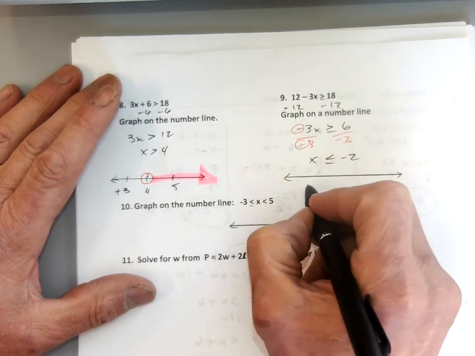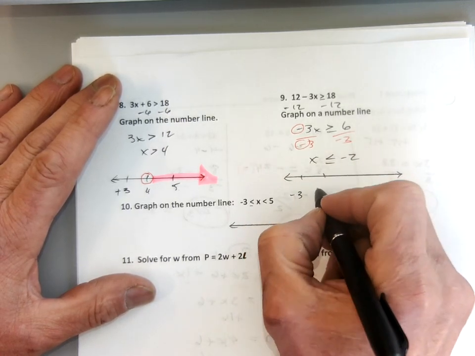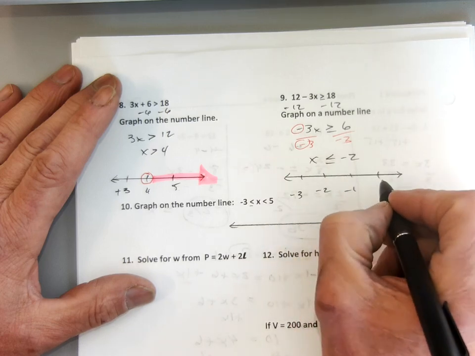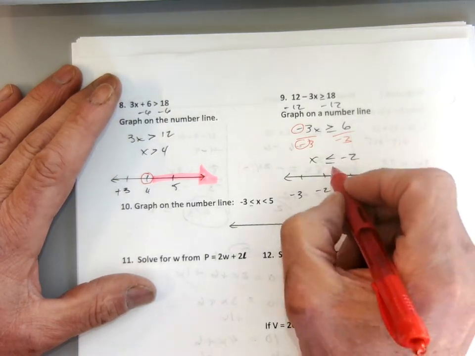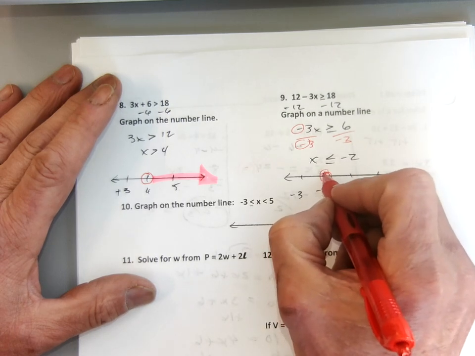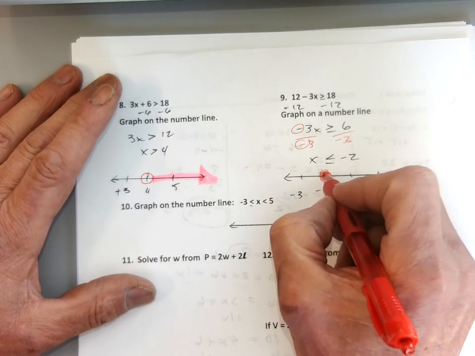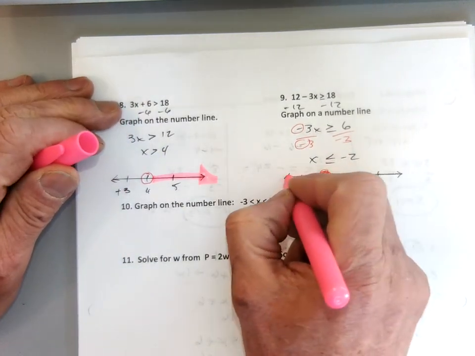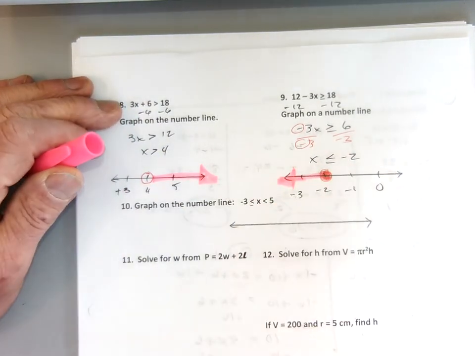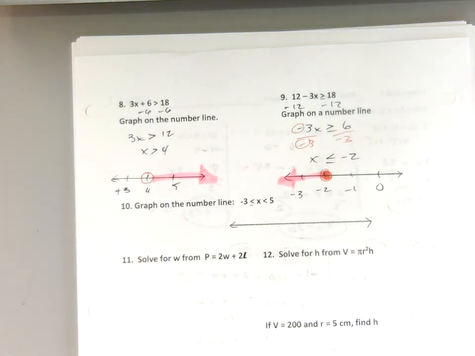I'm going to shade the other way, so let's put down negative 3, negative 2, negative 1, 0. I'm going to have a closed circle because it is equal to negative 2, so close my circle, make it nice and dark. And I'm shading the opposite direction because I switch the sign and it's less than or equal to. Okay, all right, there you go.